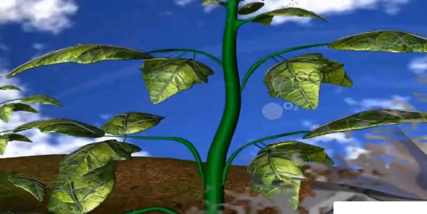The blue color appears only in those parts of the leaf which were green in color. The blue color will not appear in non-green parts. This shows that starch formation takes place only in the green parts of the leaves. Thus, chlorophyll is essential for photosynthesis.